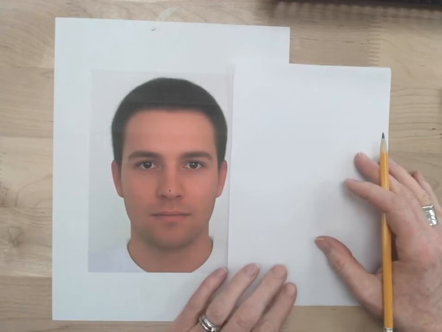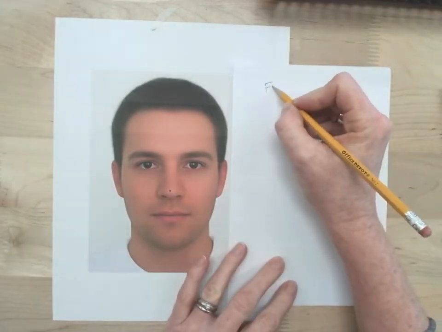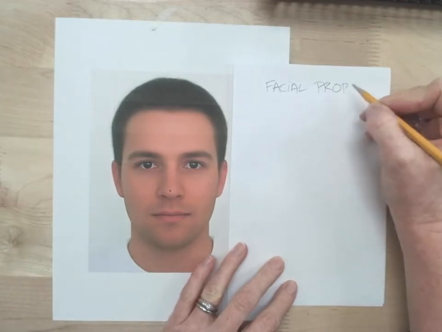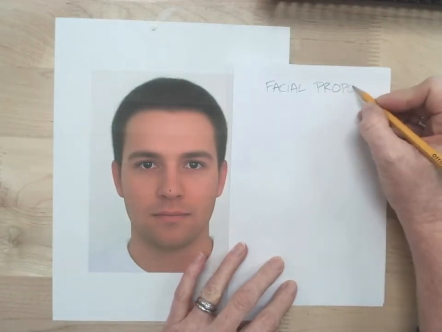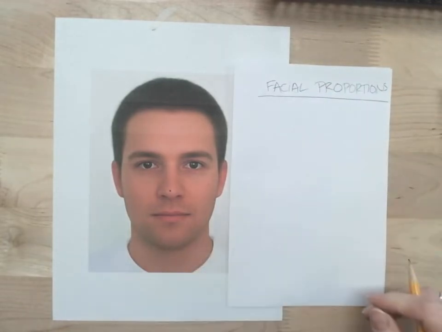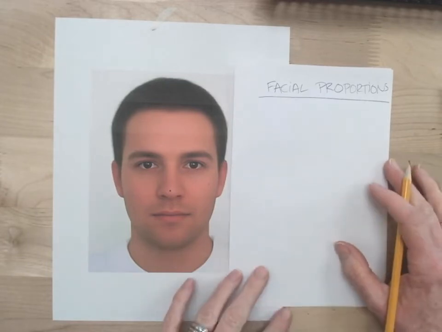First thing we're going to do, just to get our notes started, go ahead and title your page Facial Proportions. These are the basic rules of how a face is structured. I can't spell here. Basic rules for how a face is proportioned. There are slight changes and differences. When you're drawing a photo, you look at the photo and you draw what you see. But this is to help you see better.